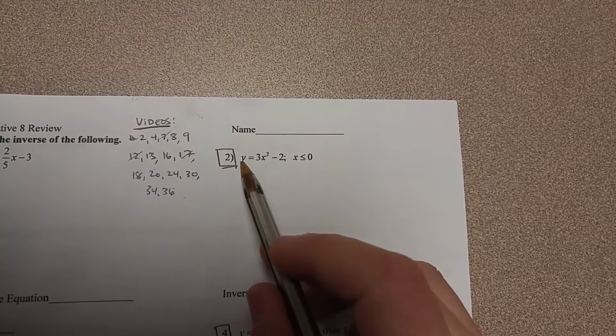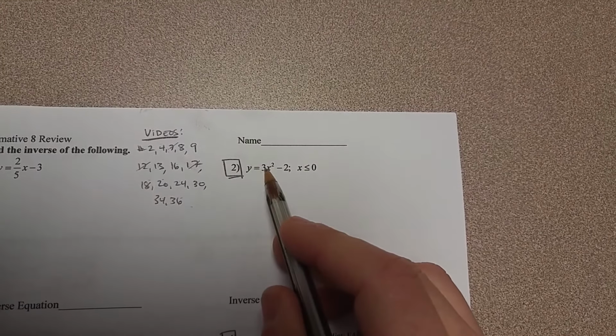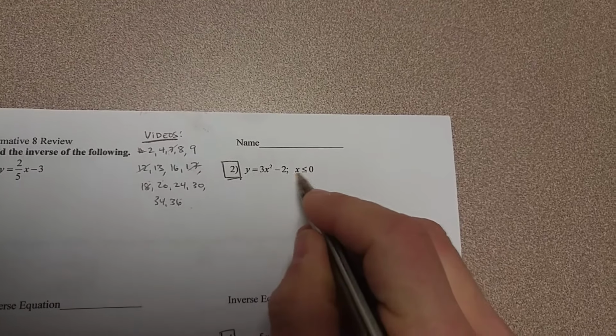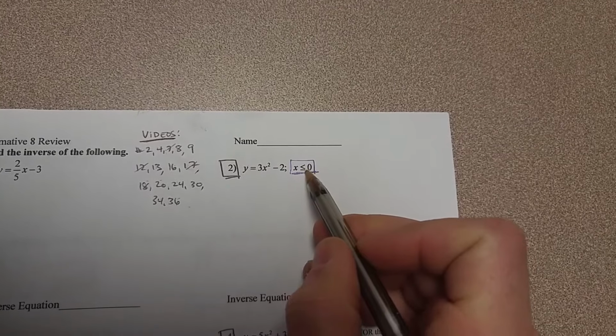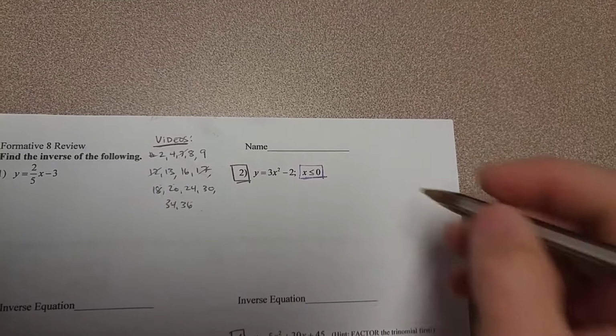Inverse here, we want to remember to switch x and y. And we're going to pay attention to this fact. This is basically just saying that x is less than or equal to 0. So we're only looking at the negative side of this graph.